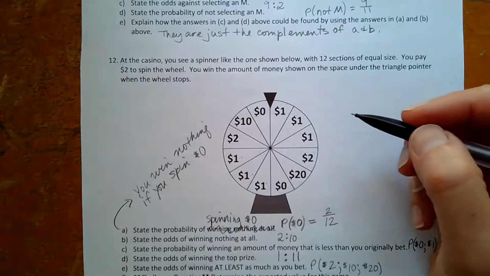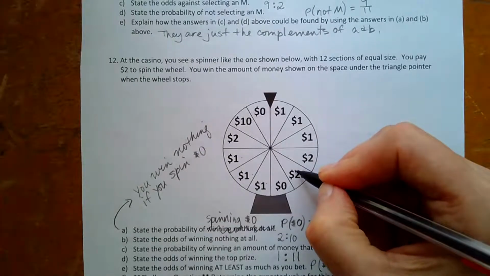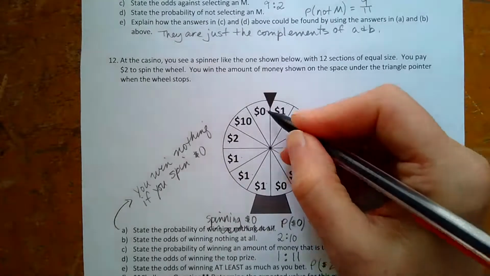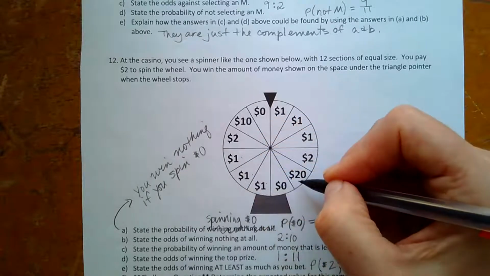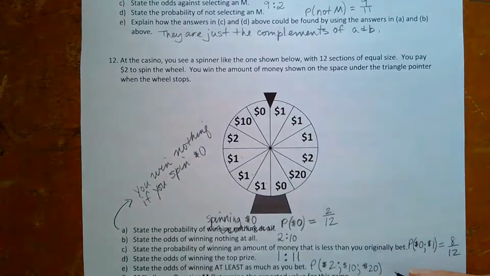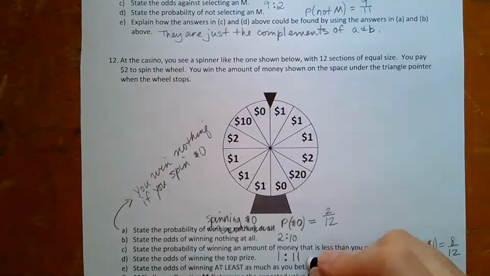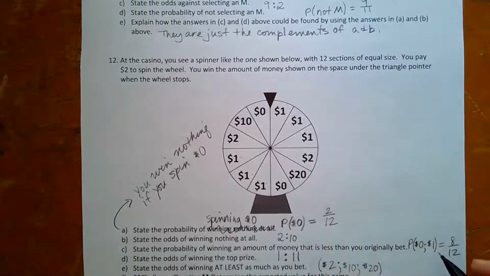So how many 2, 10s, or 20s are there? 1, 2, 3, 4. It's going to be 4. Sorry, it's the odds. So it's 4 against 8. 4 slices have $2, $10, or $20, and 8 slices only have $1 or $0.